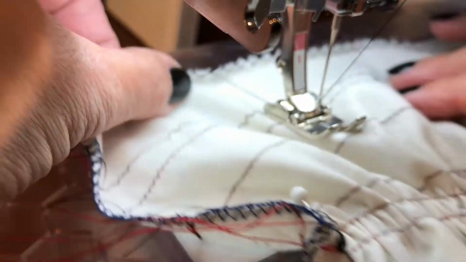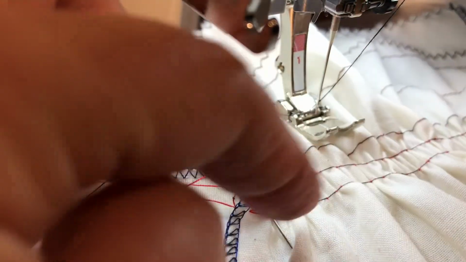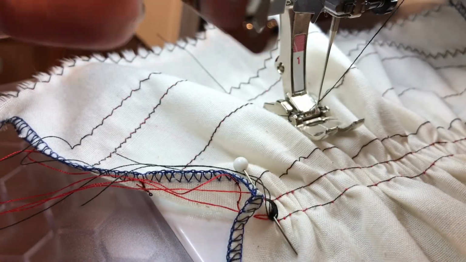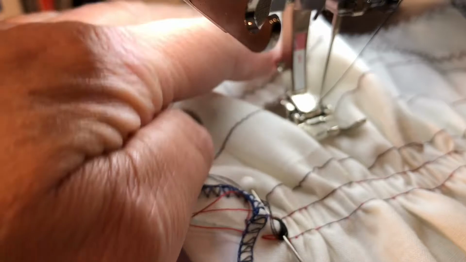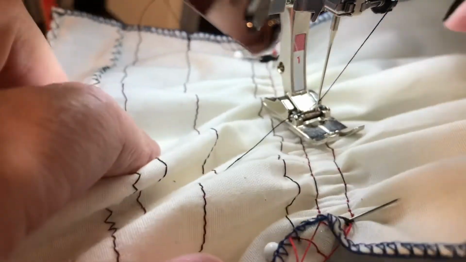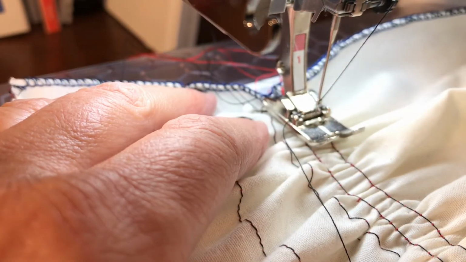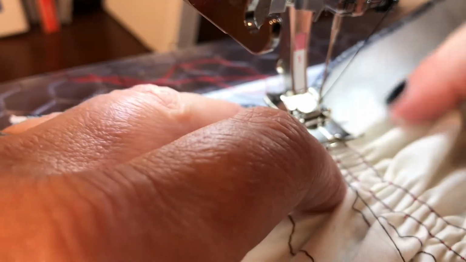So if it's a waist for a skirt, or whatever you want to do, make sure it has the right measurements, and then you can stitch it and fix it that way, so you keep the gathering in place.